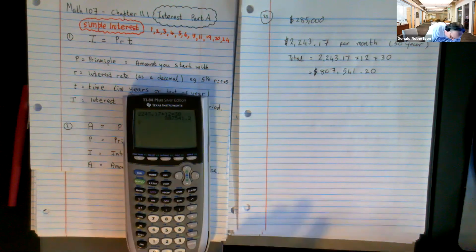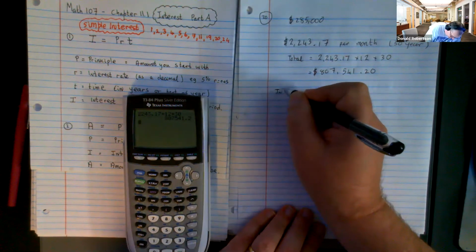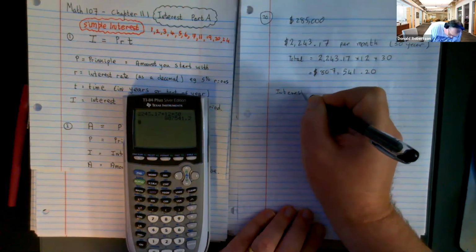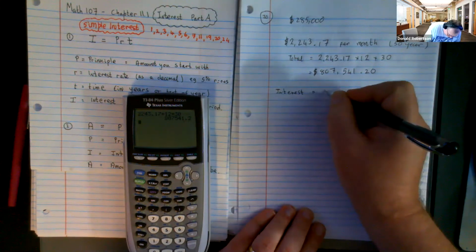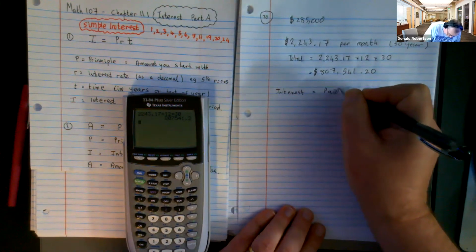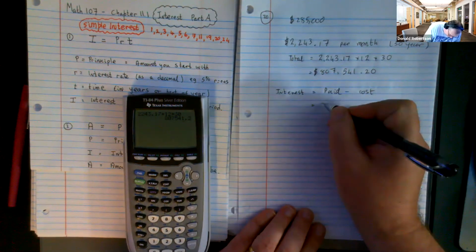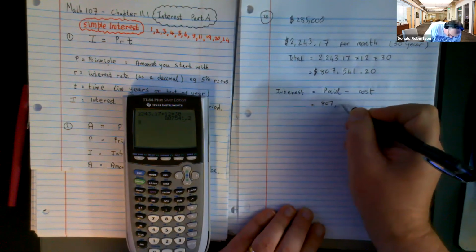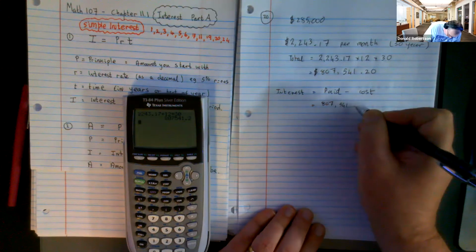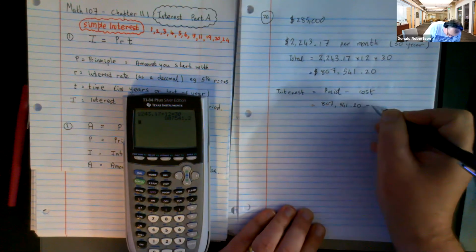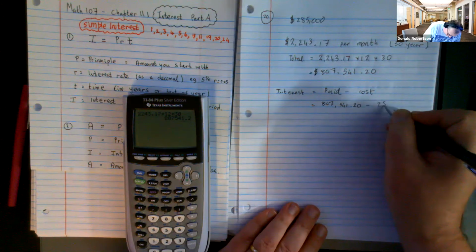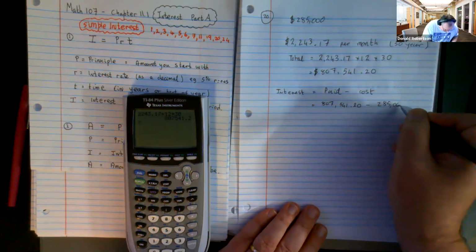Now, how much interest is that? Well, it's what you paid, right? Take away what it would have cost if you just bought it right off. So you take $807,541.20 and you subtract $285,000 from it.